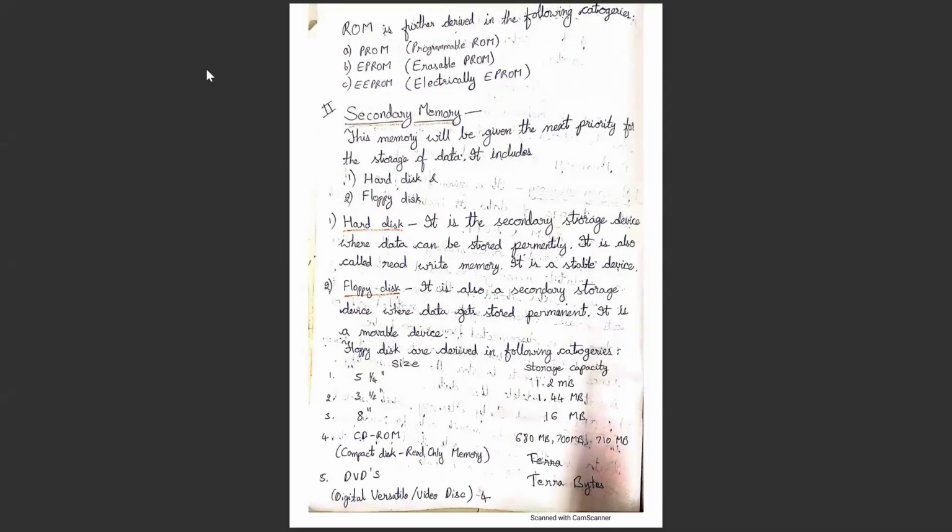Now, ROM is further divided into the following categories: PROM, EPROM and EEPROM. PROM is programmable read-only memory, then EPROM, which is erasable, then electrically erasable. So that is all about your primary memory.